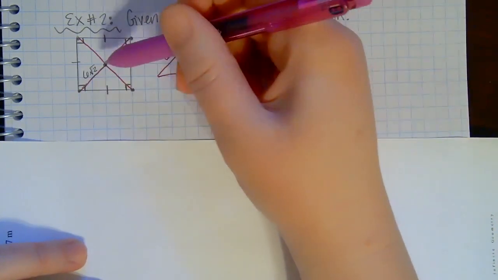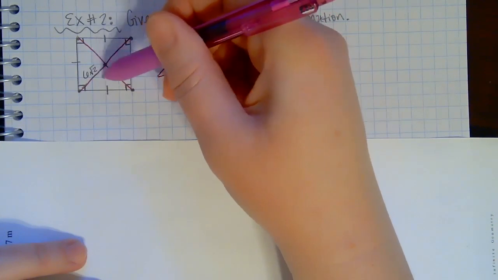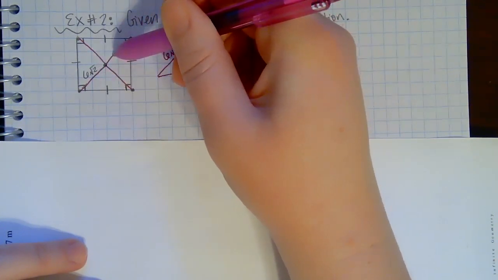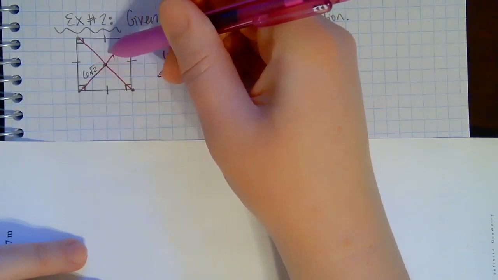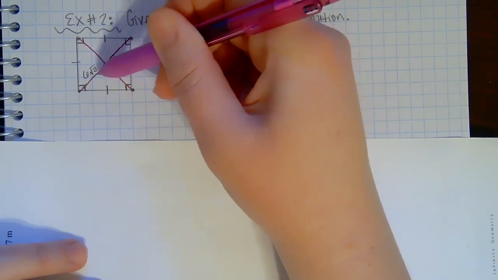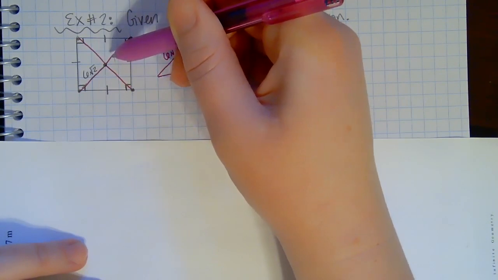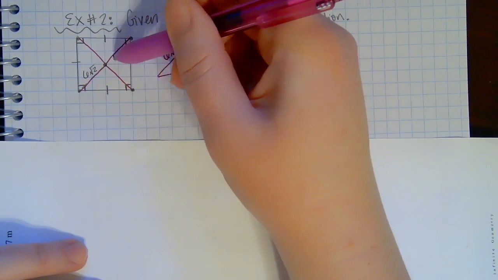Okay, so you'll notice that if you look in the center right here where all 4 of the triangles are, if I were to go from here all the way around, that's going to make a full circle, which means all the way around the center would be 360 degrees, right? And there are 4 triangles or 4 angles right here.